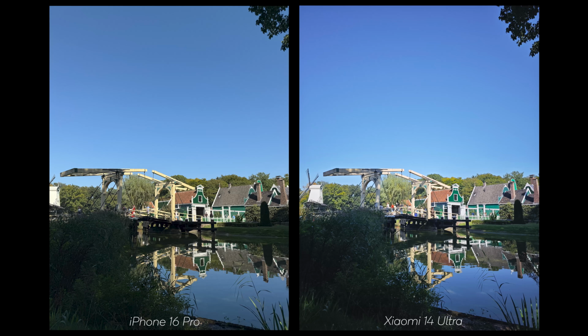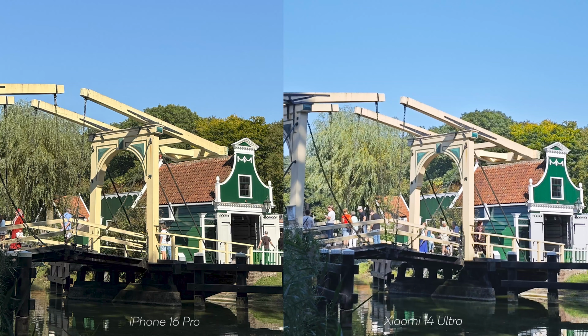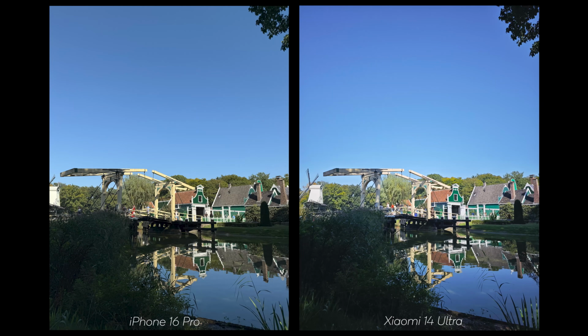A nicer contrast comes with it as well on the bridge, where the Xiaomi in this case is the one that looks more pale and more flat. But sadly for the iPhone, that's more of a standout thing where it's switched around. But still something that I wanted to showcase for the fairness of this comparison and something that I've noticed.